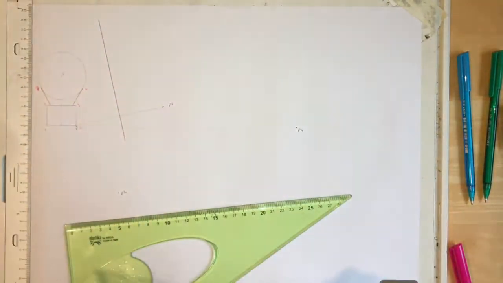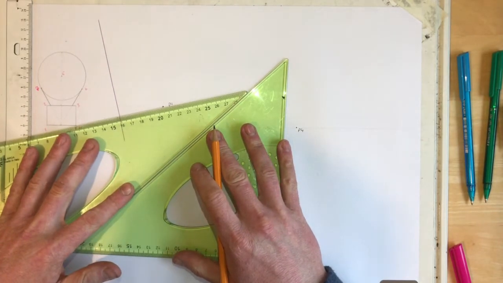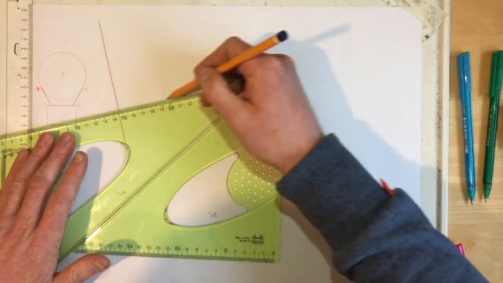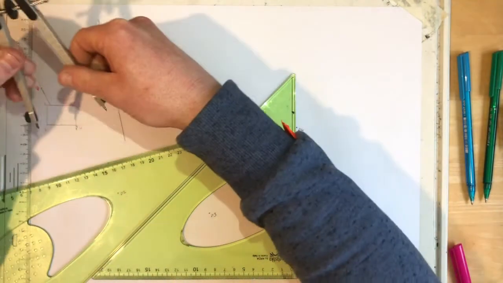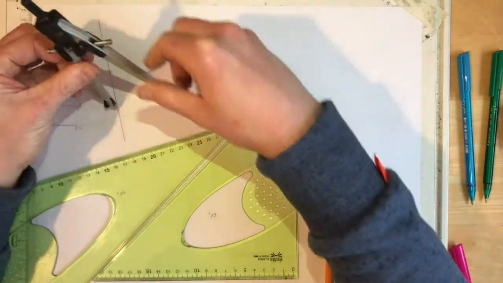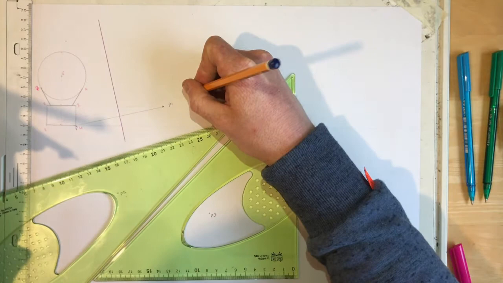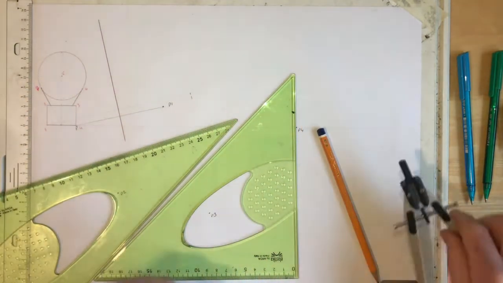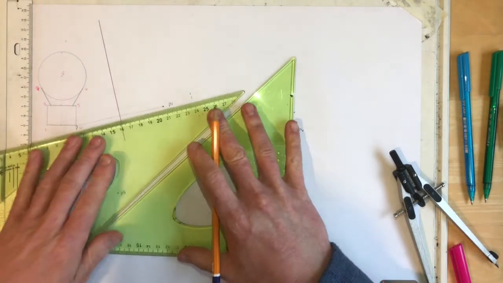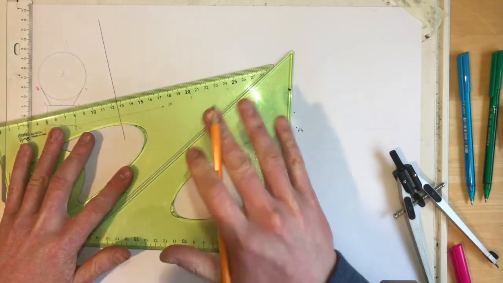Right, so next we need to bring across our points. We're going to start with our first point. We bring it across, then we take our compass, put it down on the line of symmetry, set the distance to point 1, and mark it across. That is point 1. We continue on and do the same for all of the points. So we do point 2 and 3 all the way up along.